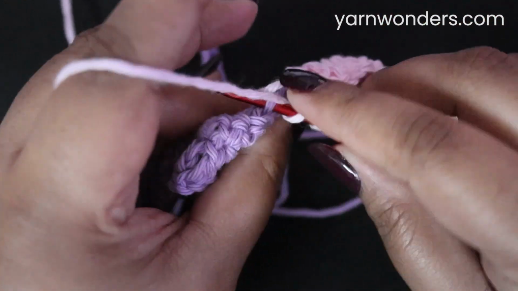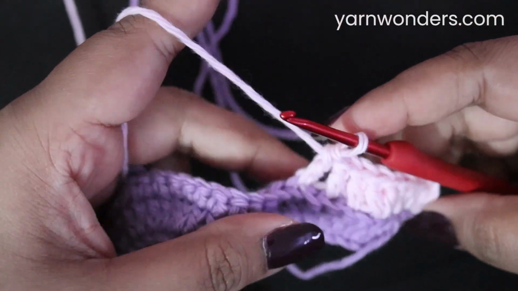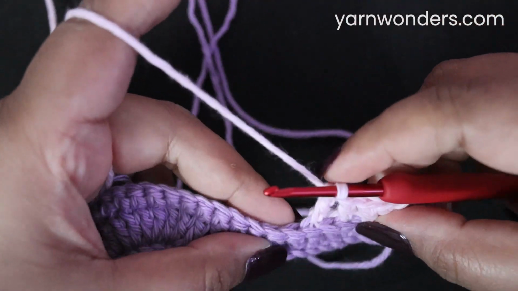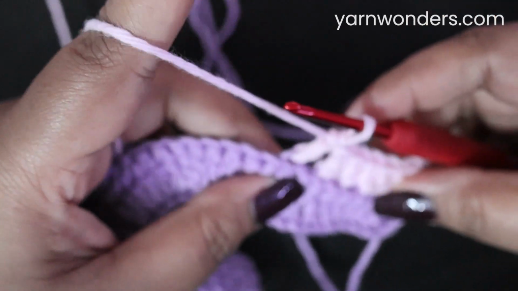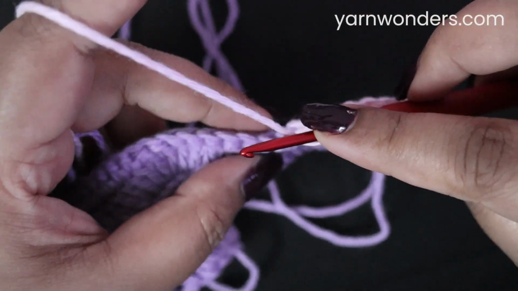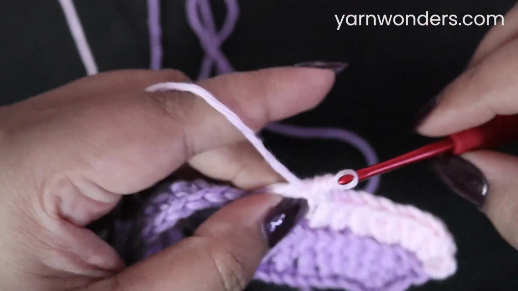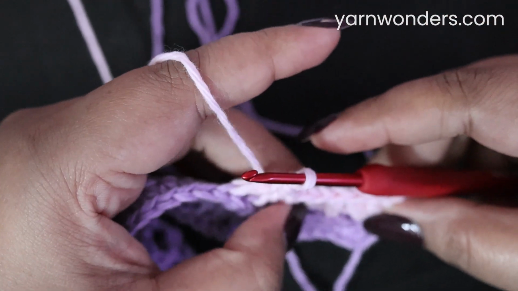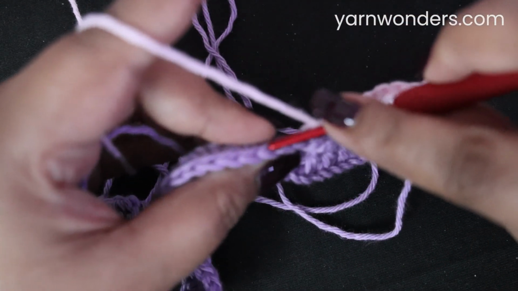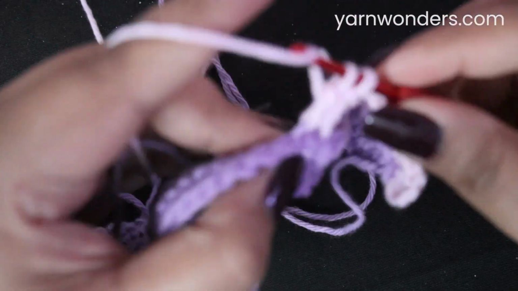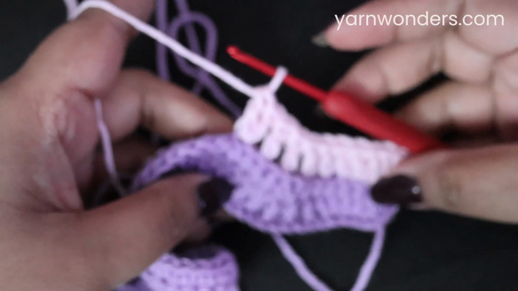Skip 1. So once you have the 5 stitches, again skip one and make your increase stitches. Make sure all the stitches are worked in the back loop only so that you get the ridges.